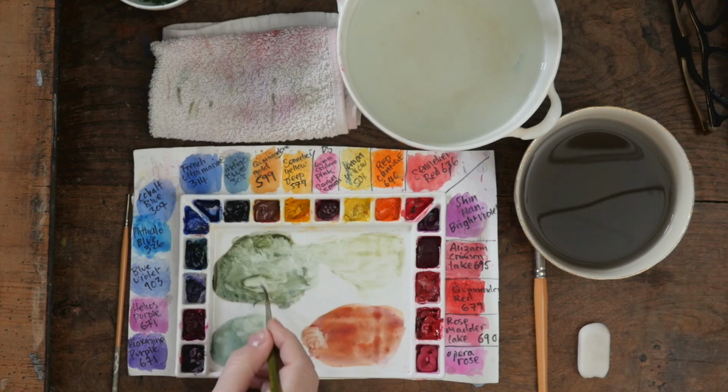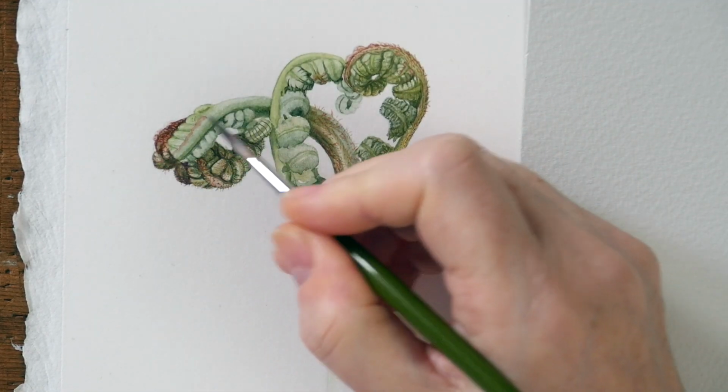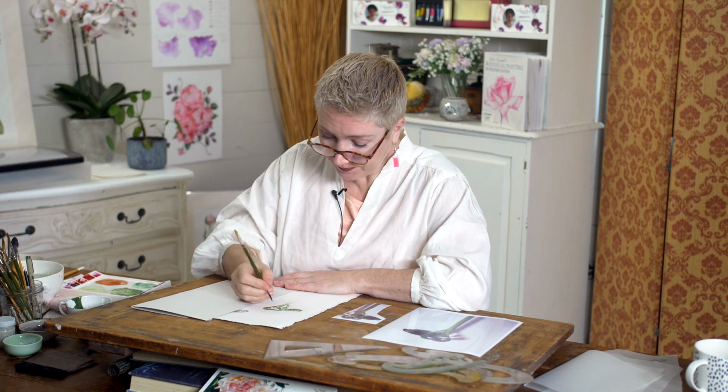So I'm going to carry on and get some definition on all of these, and then we'll come back and deal with this, because this area really is all defined by the little hairs.